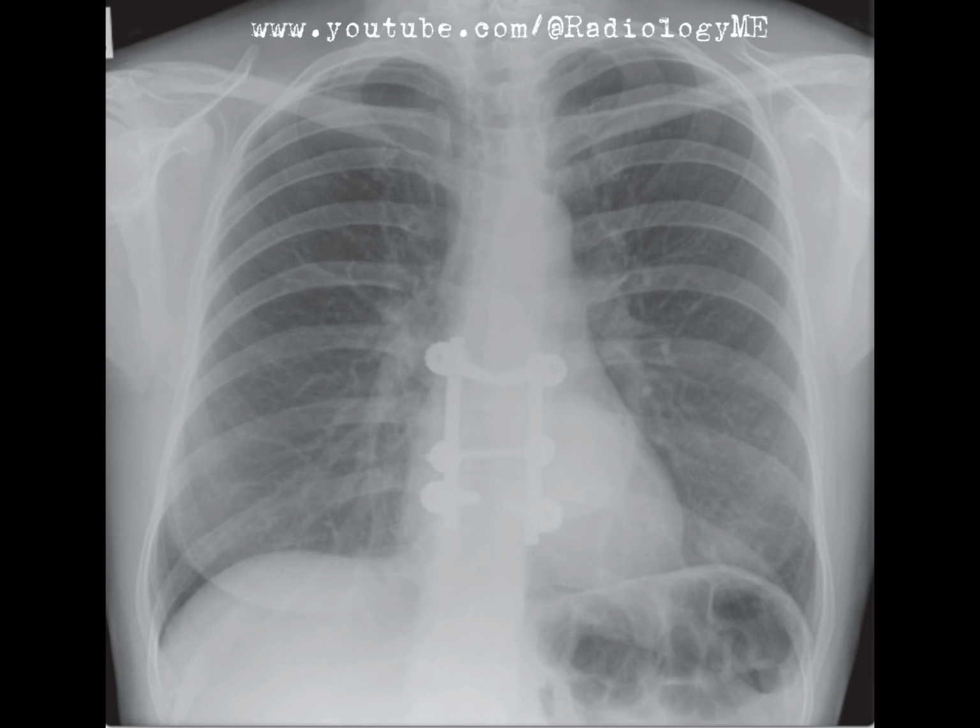This is a chest radiograph of a patient who's had prior spinal surgery with fusion of the lower thoracic vertebrae. Now, the most striking feature here is a rounded mass seen behind the heart. This is definitely something we need to investigate further, especially considering the spinal hardware in place.